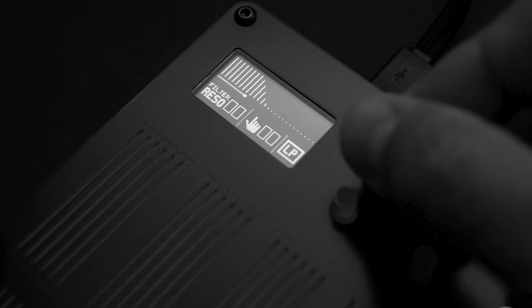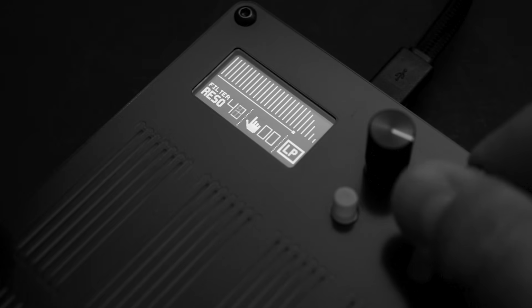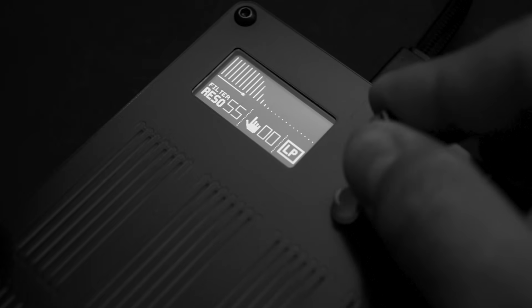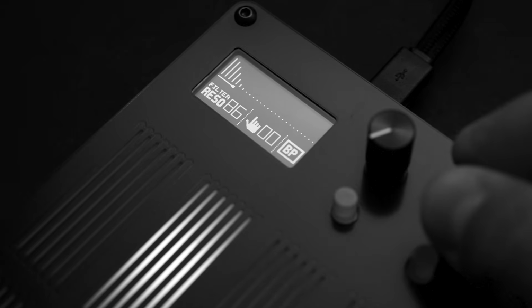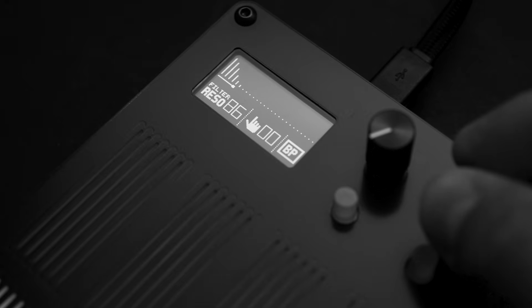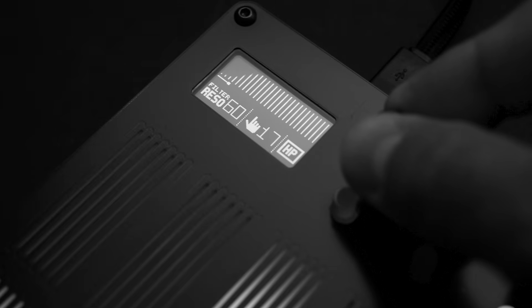Under the third button are the filter and VCA parameters. Filter modes include low pass, band pass, and high pass, each with a 12 or 24 decibel slope.